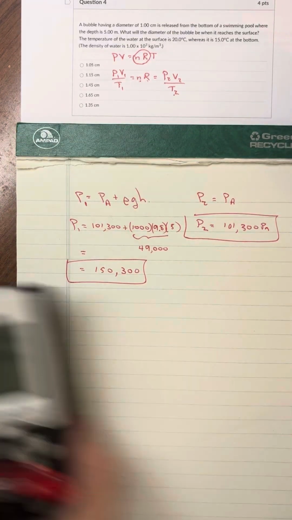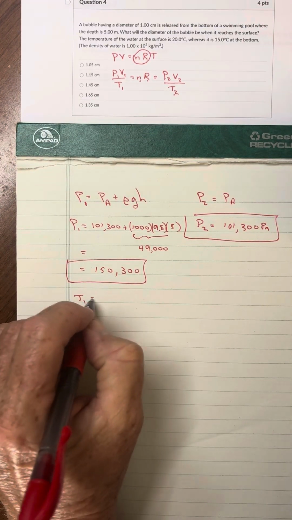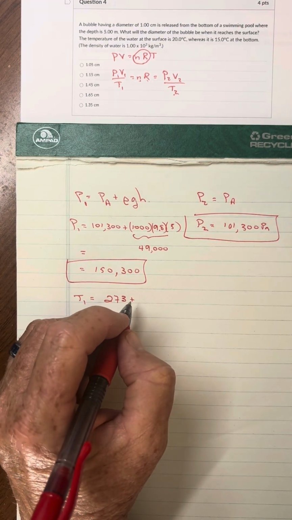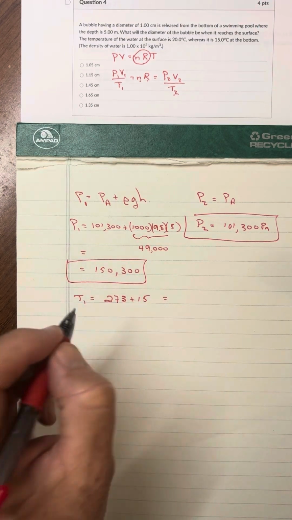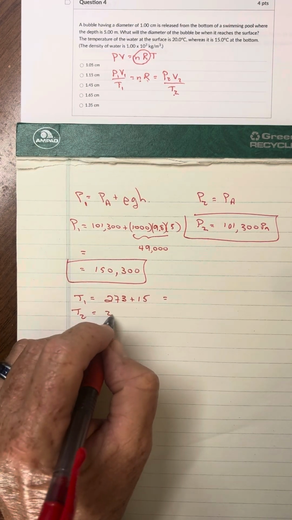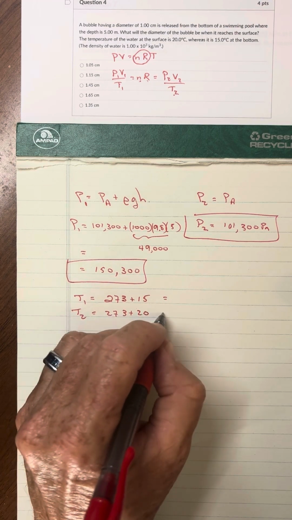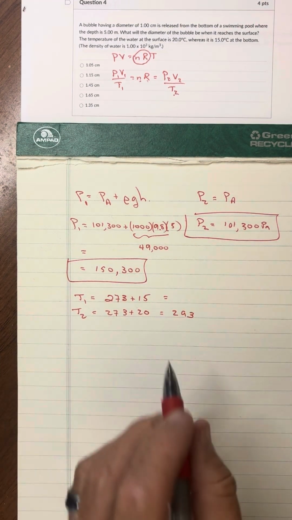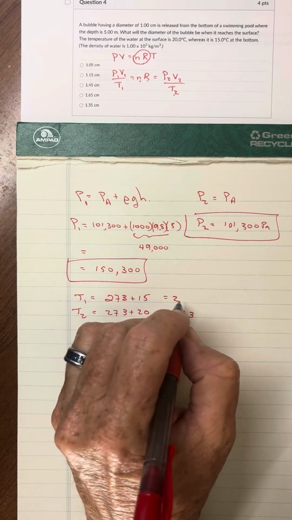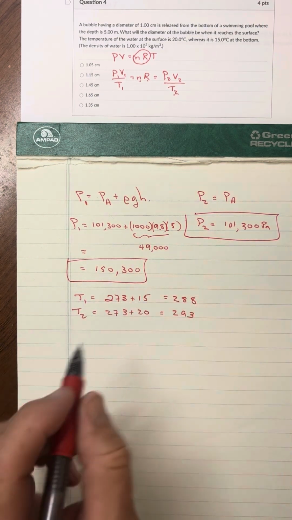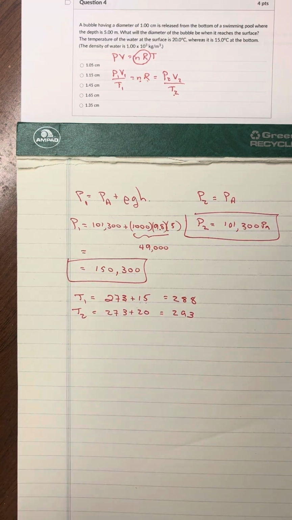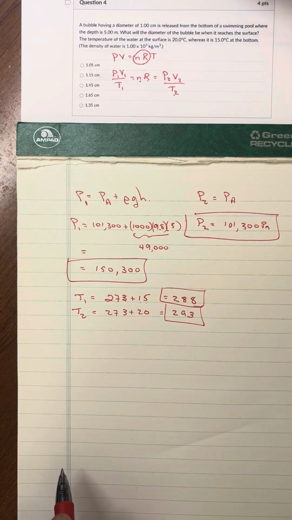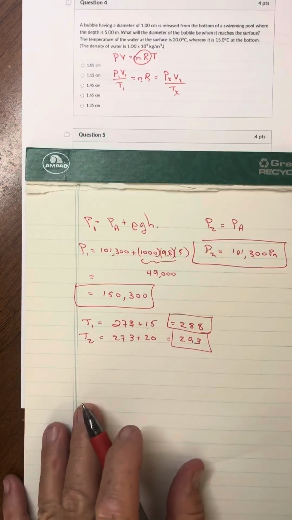And the same thing can be said about the temperature. The temperature needs to be on the Kelvin scale, so at the bottom it's 273 plus 15, and at the top it's 273 plus 20. I guess that makes it 293, and then that's just 5 short of that, so is that 288? All right, 288. Yeah. Okay. So now I have the two temperatures.